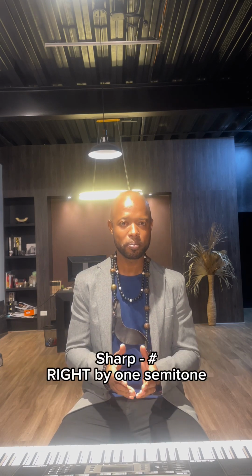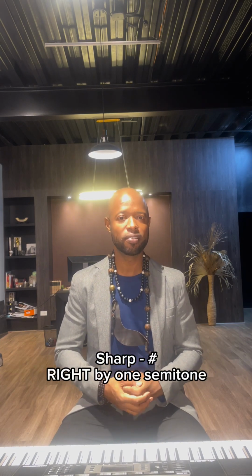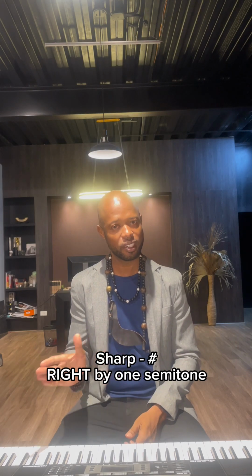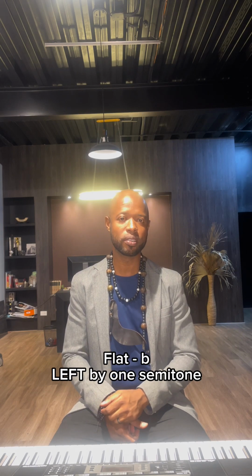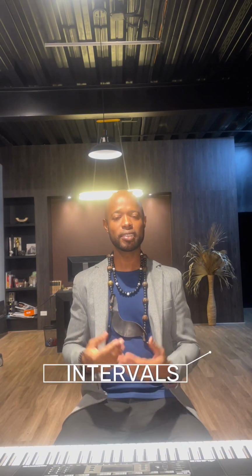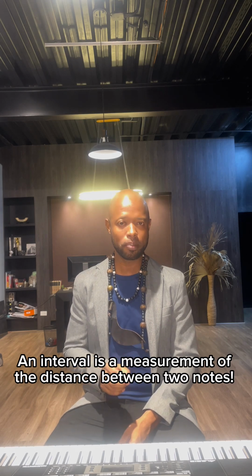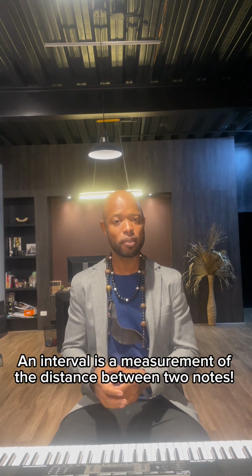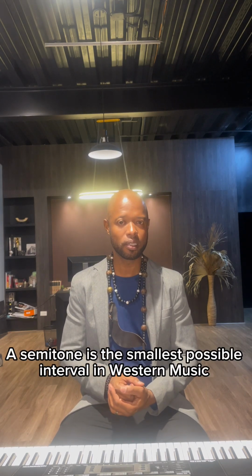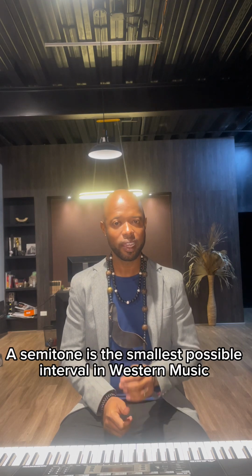We have the sharp, which alters the note or raises the value of a note by 1 semitone to the right, and a flat that lowers the value of the note by 1 semitone to the left. I mentioned before that accidentals alter the value of a note by 1 semitone in either direction. What is a semitone? A semitone is an interval. It's a measurement of a distance, just like a centimeter in maths. So a semitone is the smallest possible interval between 2 notes in Western music.